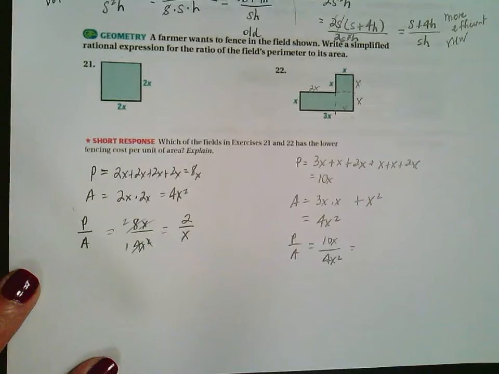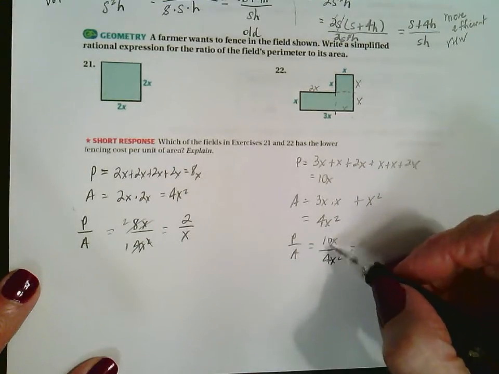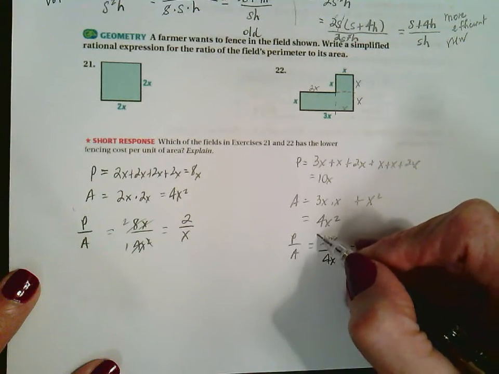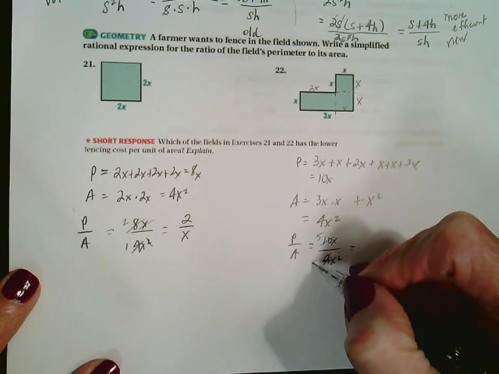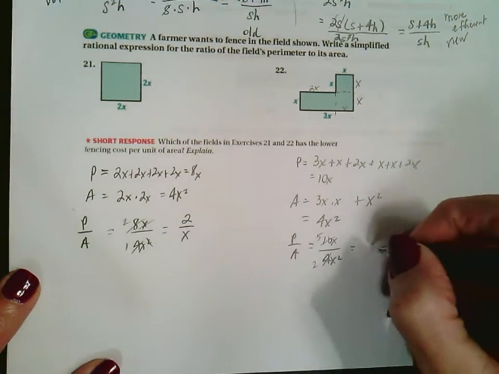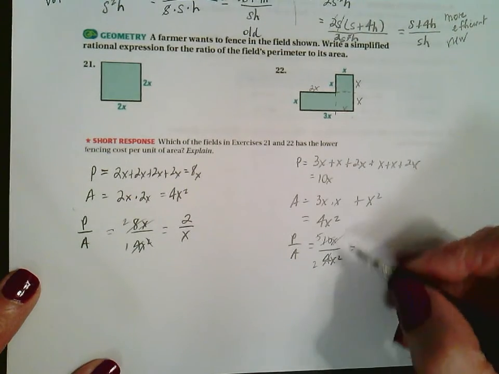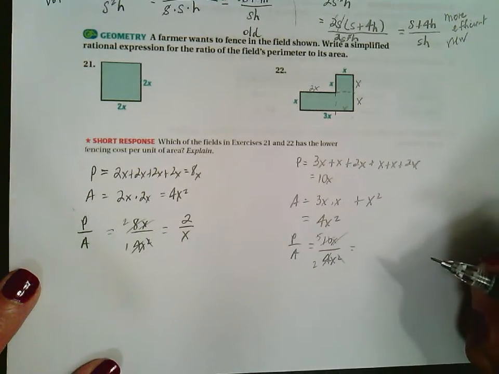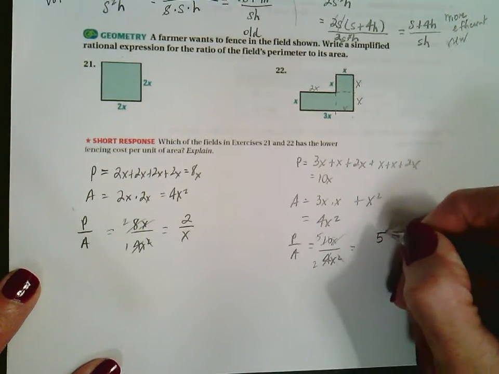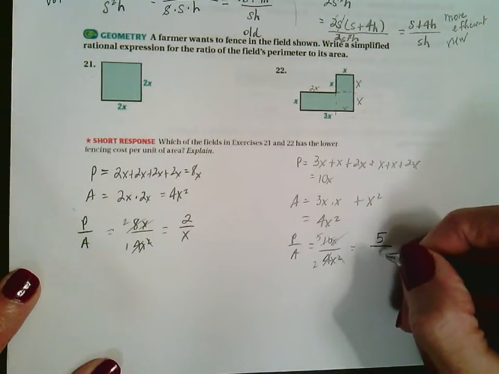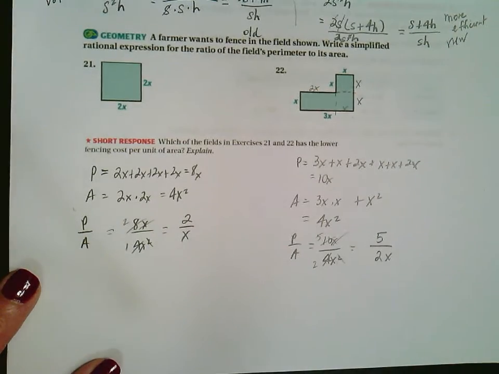Let's simplify this. 10 and 4 have a common factor, which is 2. 10 divided by 2 is 5. 4 divided by 2 is 2. And x and x squared have a common factor, which is x. So we can cancel out the x there and cancel out the exponent there. So I have a 5 only on top, and I have a 2x to the first on the bottom.